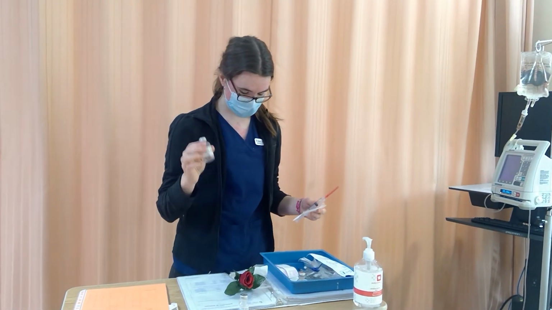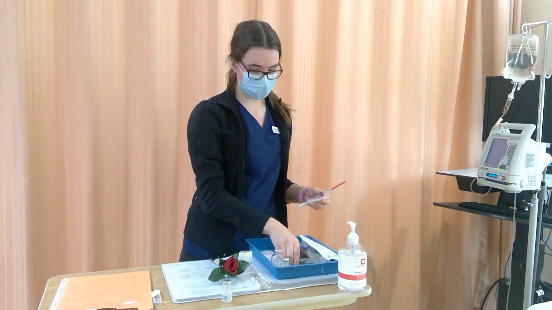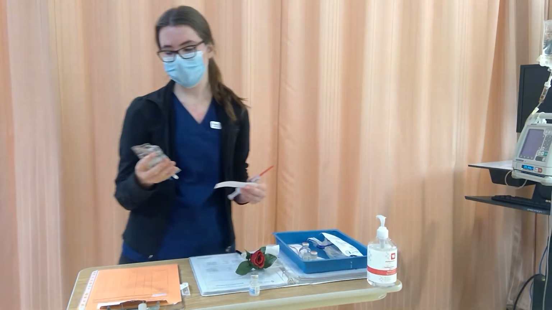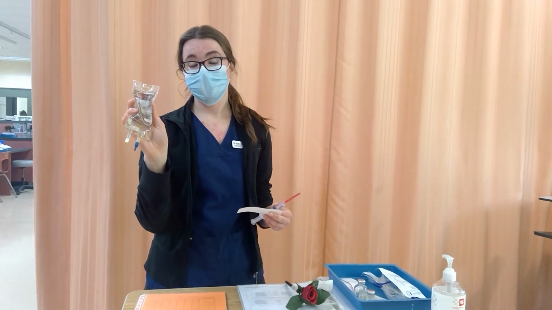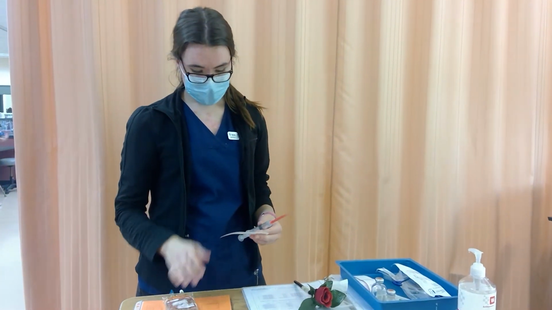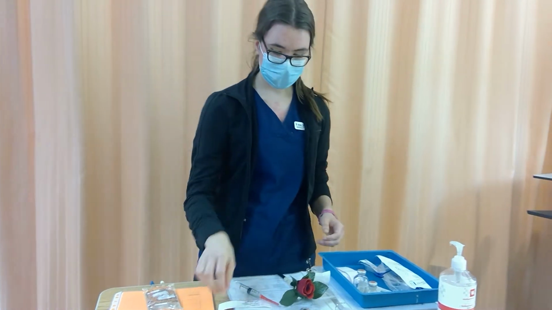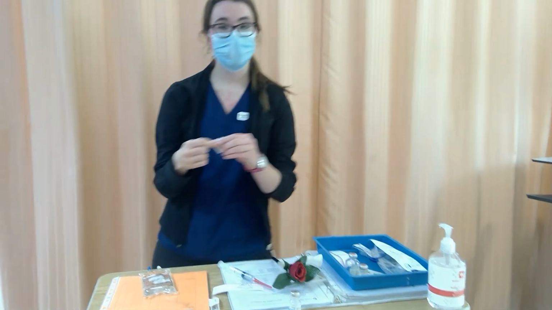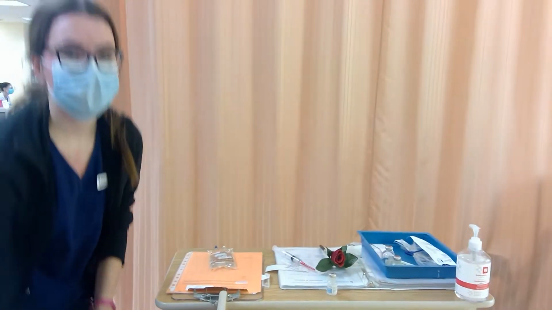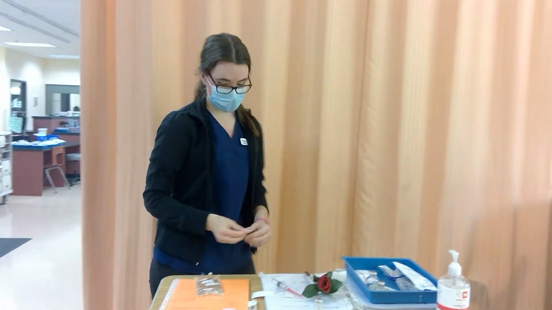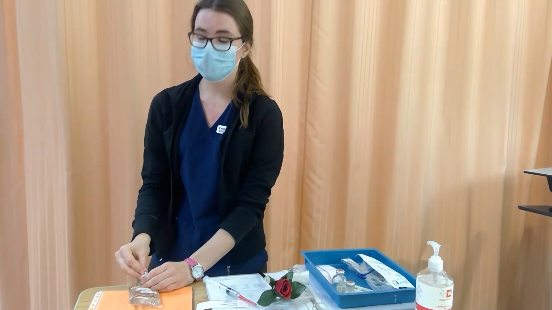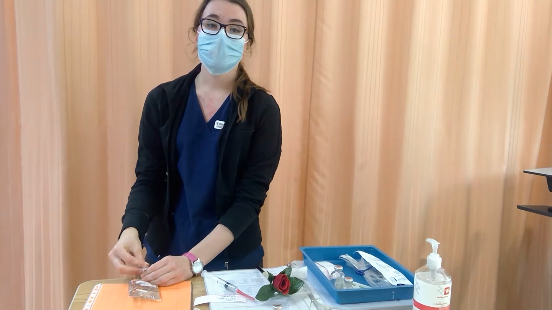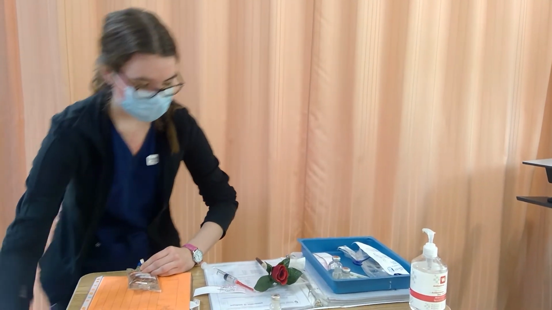Okay, so now that we have that, I'm going to select out my correct mini bag, and so here's my mini bag of 100 milliliters of normal saline. Like we said, we can insert it into there, and that way we will be more diluted, because allergic reactions with penicillin are super common. So I'm just going to clean the port here for 30 seconds, let it dry for 15.